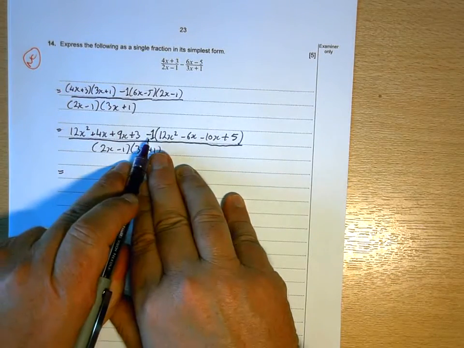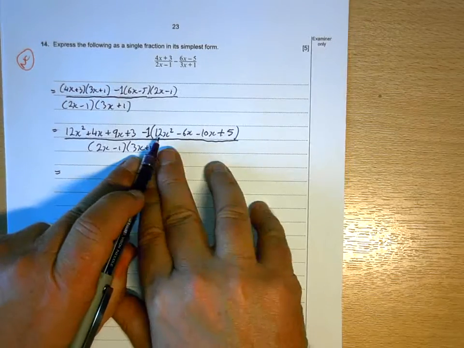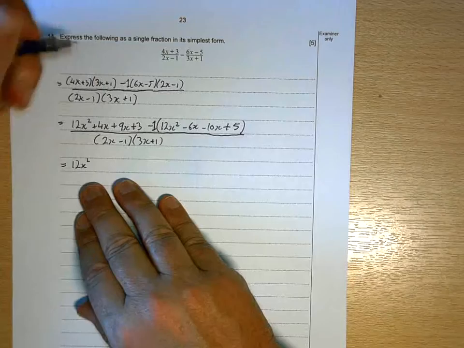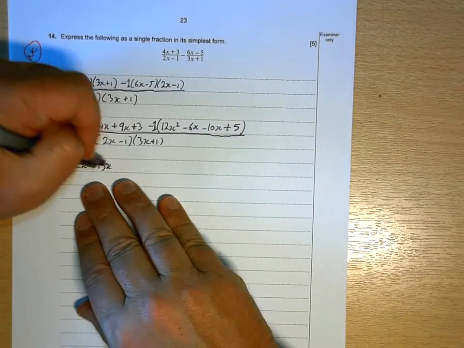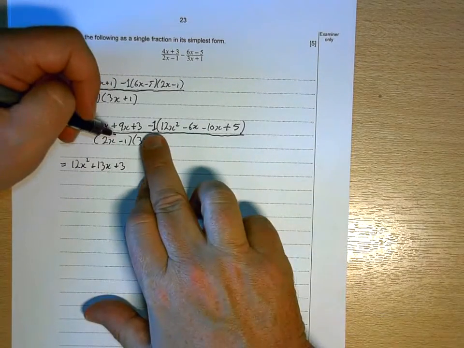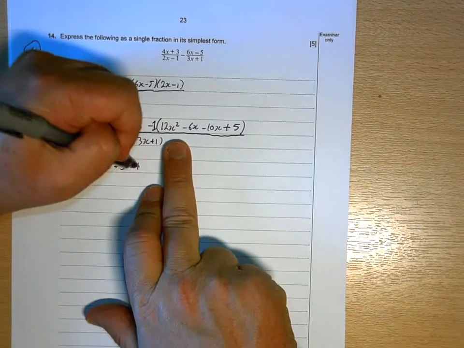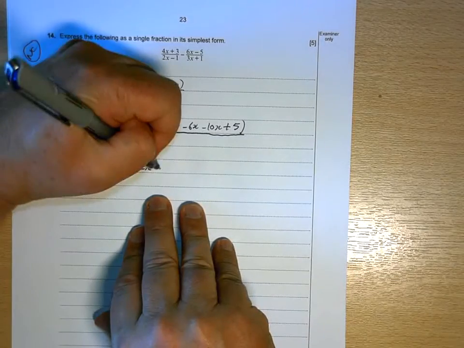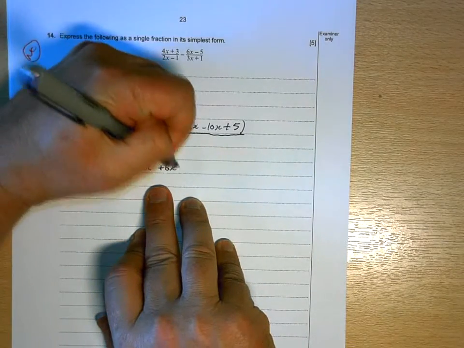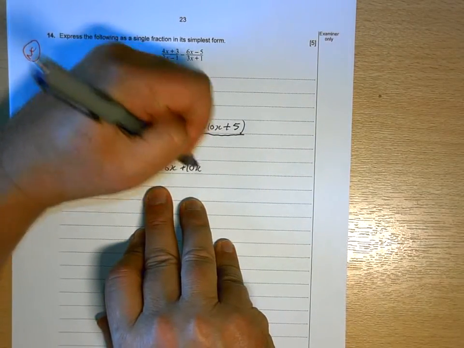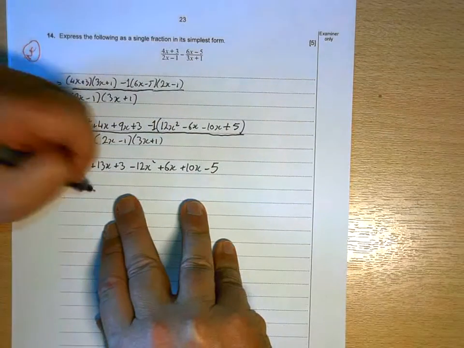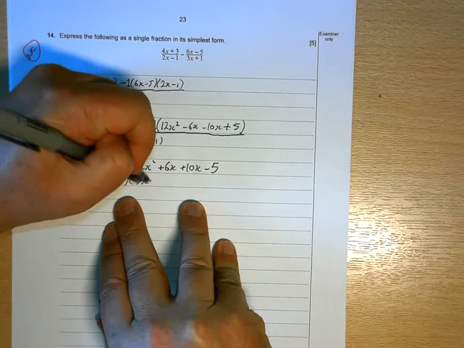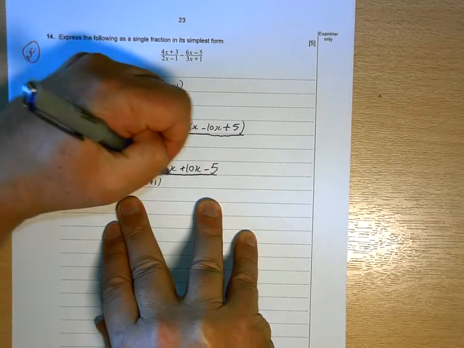Okay, so when we deal with that minus 1 now, basically it's going to change all the signs that's inside that bracket. 4x plus 9x is 13x plus 3. So minus 1 times 12x squared is going to be minus 12x squared. Minus 1 times minus 6x, minus times minus makes a plus. Plus 10x minus 5. All over 2x minus 1, 3x plus 1.